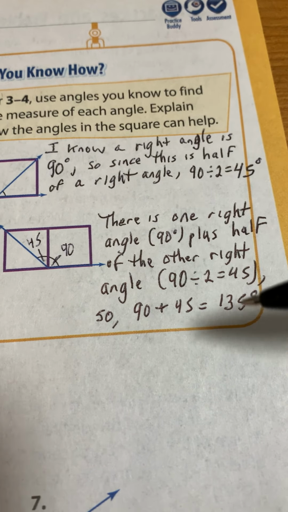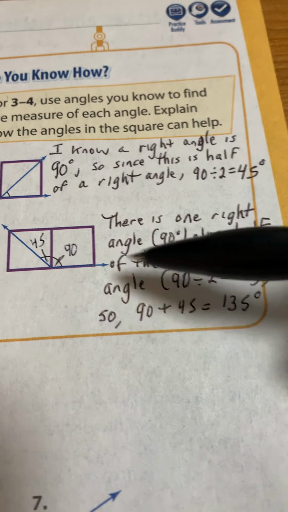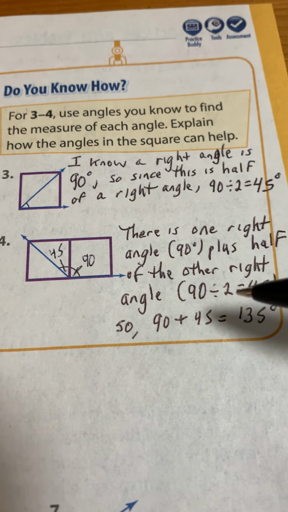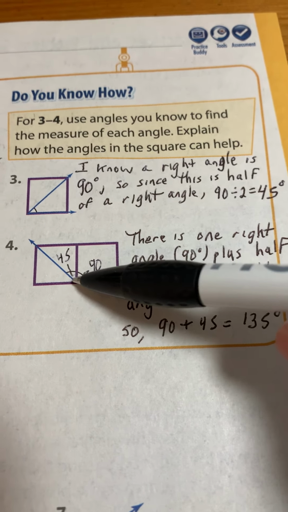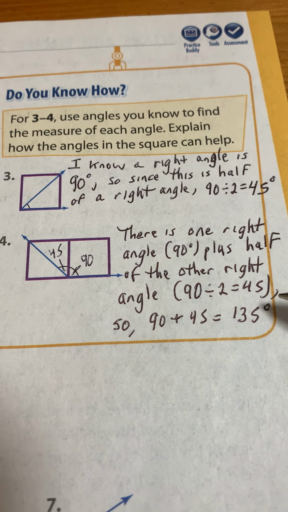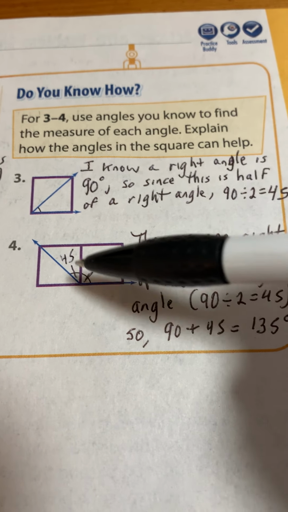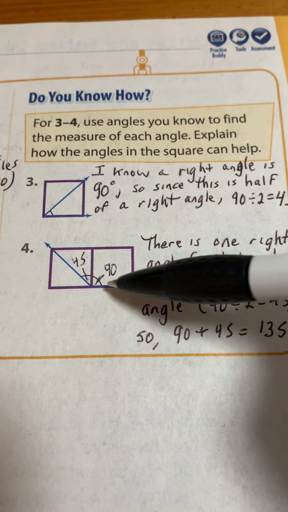And that's what I explain here. Okay, there is one right angle, which is this, plus half of the other right angle, which is this. 90 divided by 2 is 45. So if you add them together, you get 135. Guys, look, this is a right angle right here.